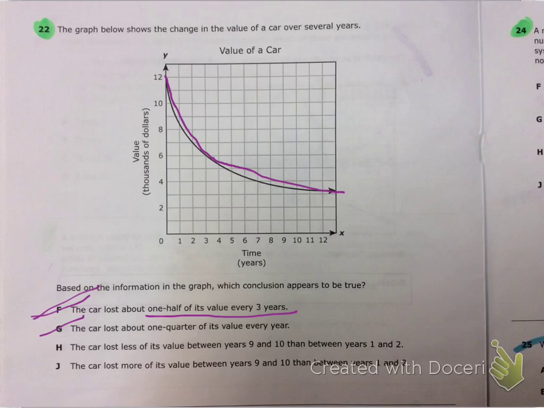So did it lose less between years 9 and 10? Or did it lose more between years 9 and 10? If you look, years 9 and 10 are right here. Years 1 and 2 are right here. So if you look, it lost way less of its value here between years 9 and 10. Because at that point, the car's worthless anyway. So less between 9 and 10.